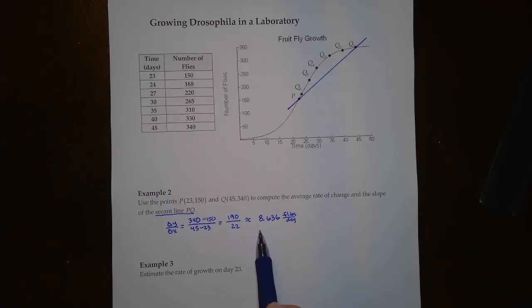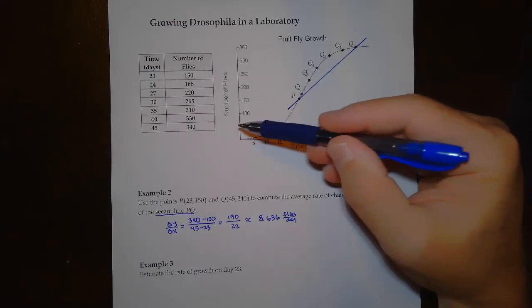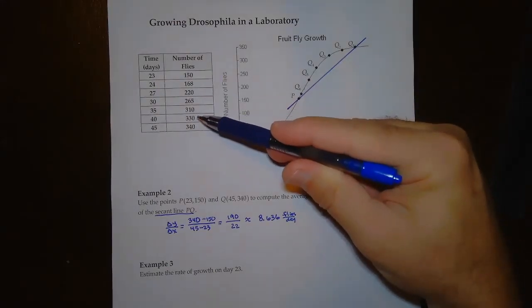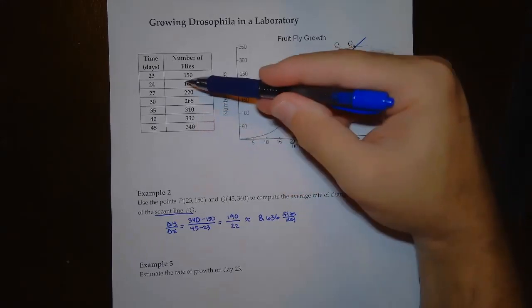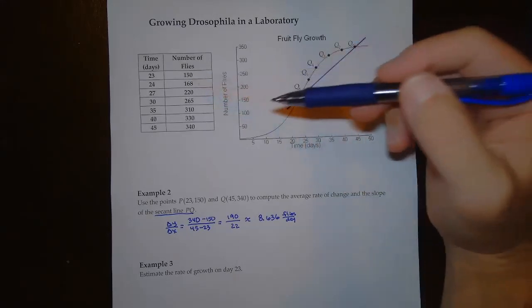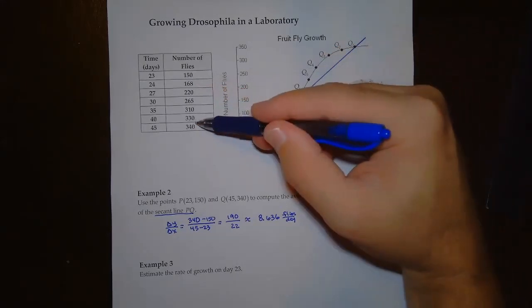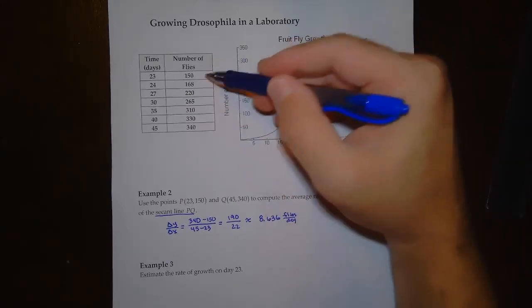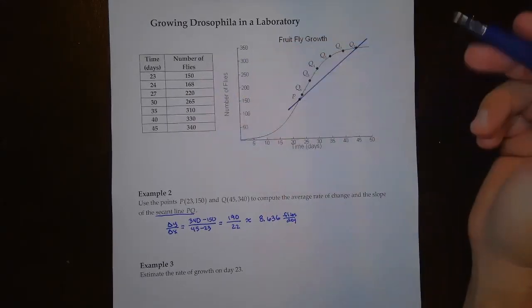All right, so if you look right here, between day 40 and day 45, it only increased 10 flies, right? But over here between days 23 and 24, it increased 18. So it is changing, because this is 10, this is 18, right? But on average, this is what it would be between days 23 and 45.